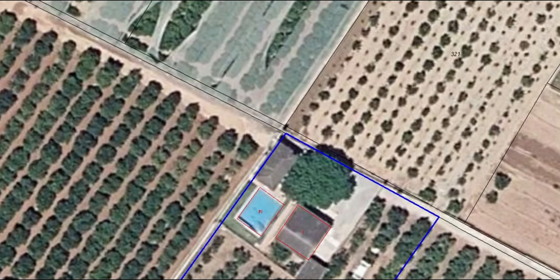So this house with a pool on a rustic plot, on a rural plot. There are also two buildings which are not even recognized from the time of the previous aerial photograph. So these guys just keep building. Let's find out the date of construction for that building.